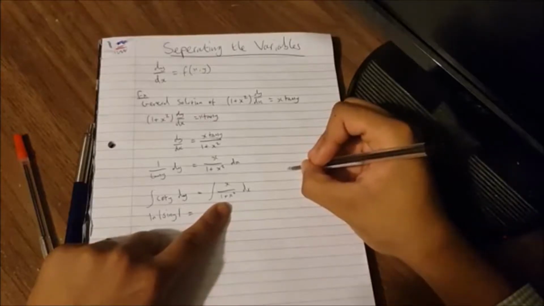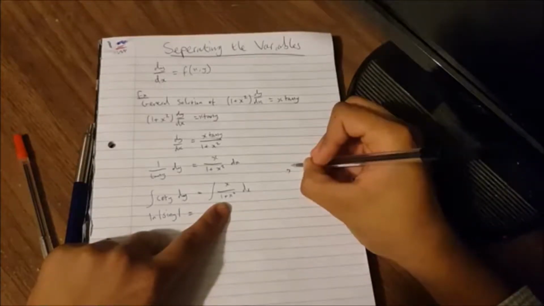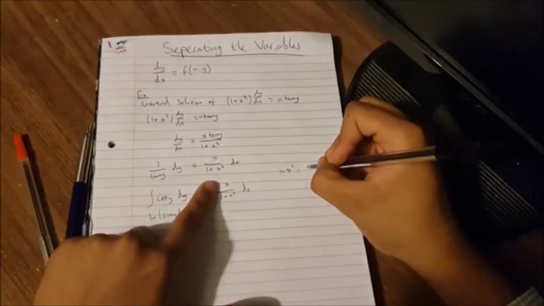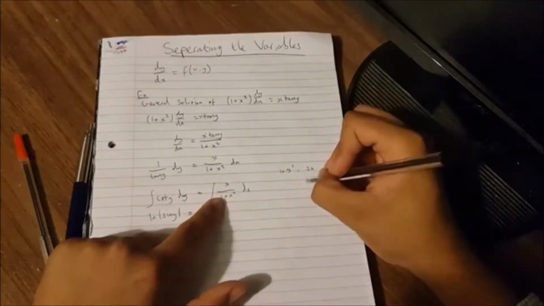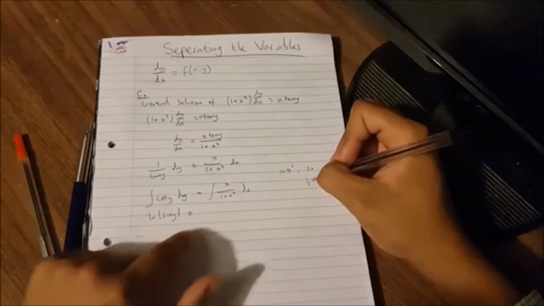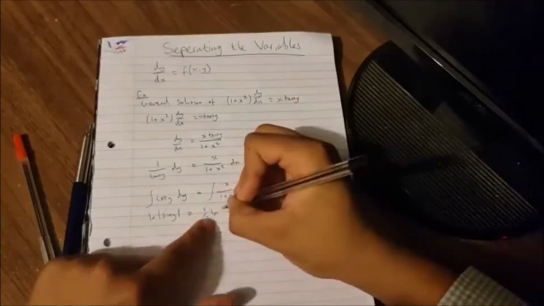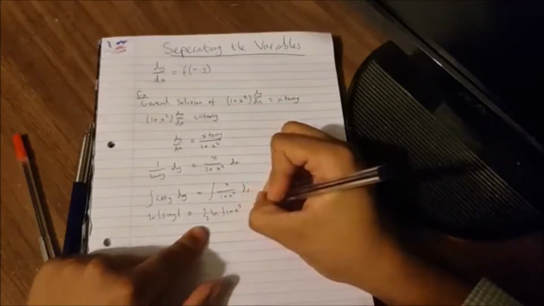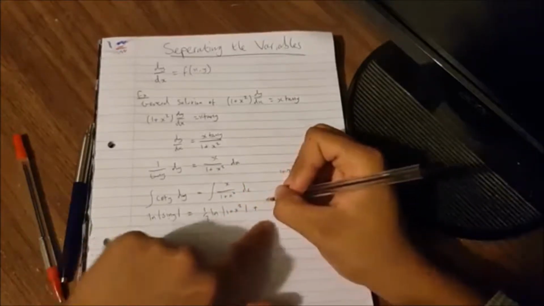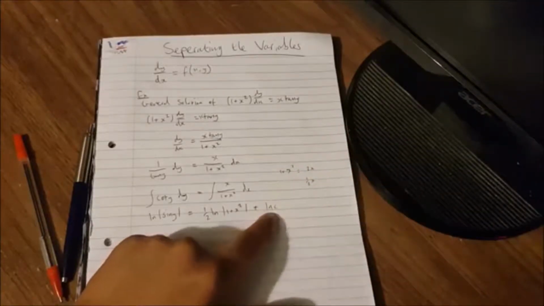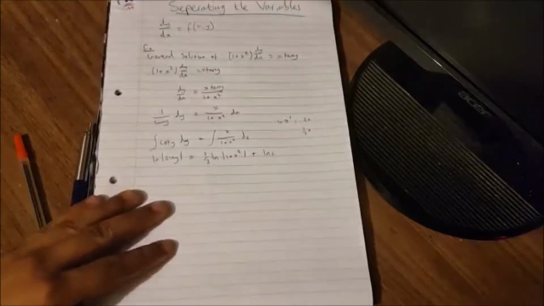When you differentiate ln of 1 plus x squared, you get 2x over 1 plus x squared, which is very close. So it's going to be half of that. So that's half ln of 1 plus x squared, plus we're going to add ln c. ln c is just our constant here. That's all it is for now.